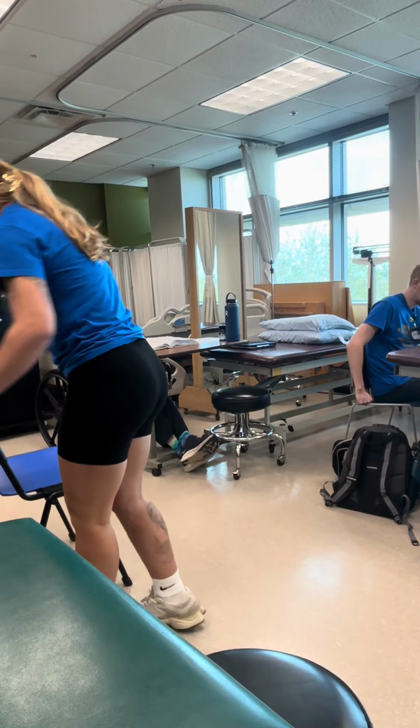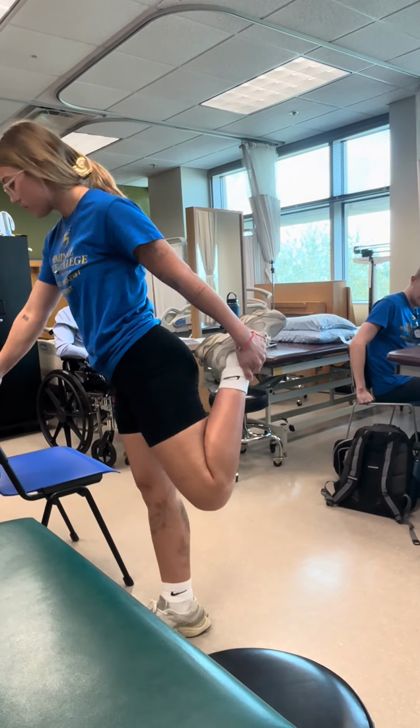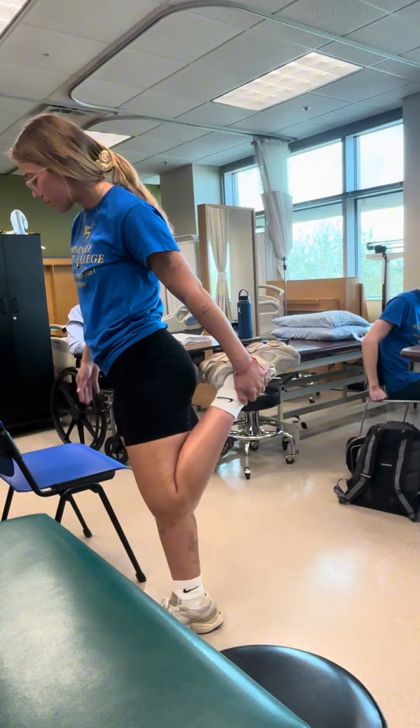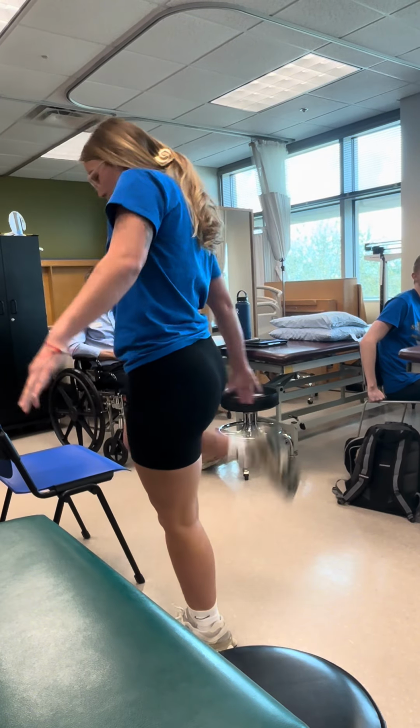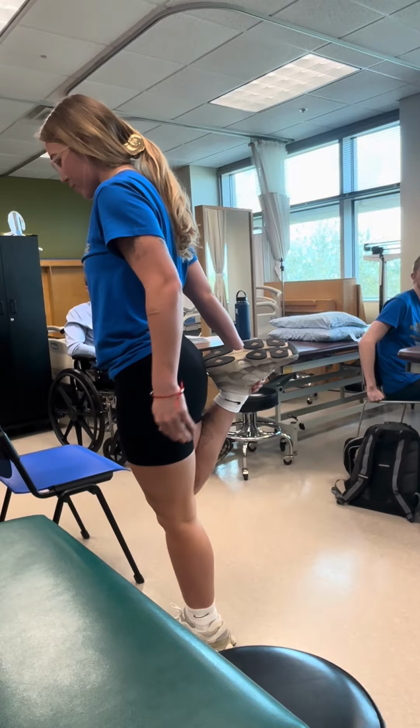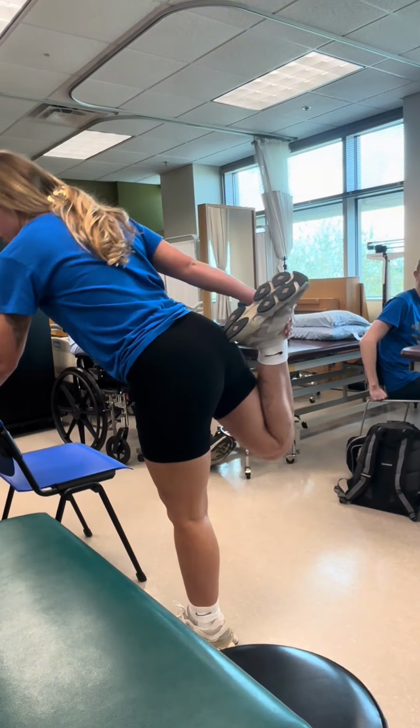Woo! Sorry. How? The posterior pelvic tilt? What are you going to get your patient to do? My leg's really tight and I'm trying to keep a good position. I wrote it down.